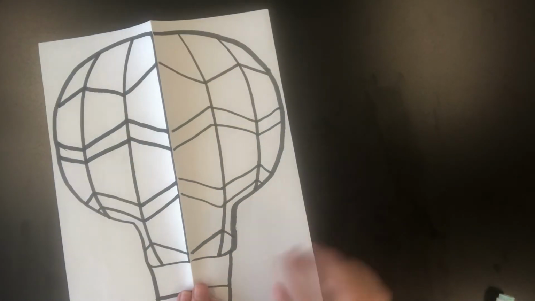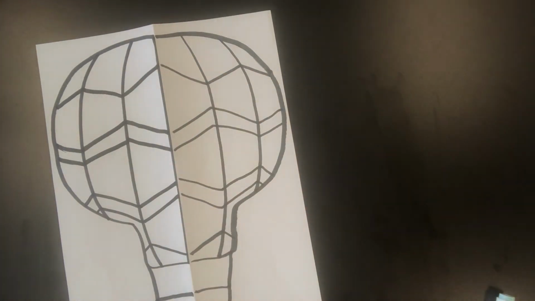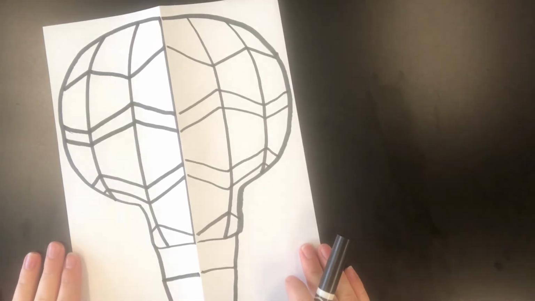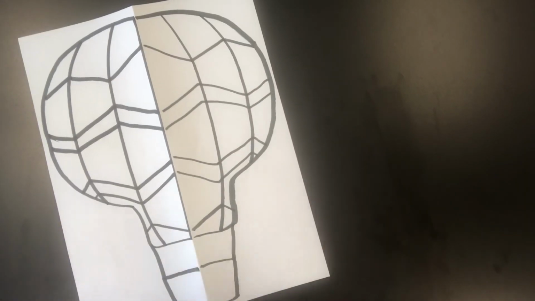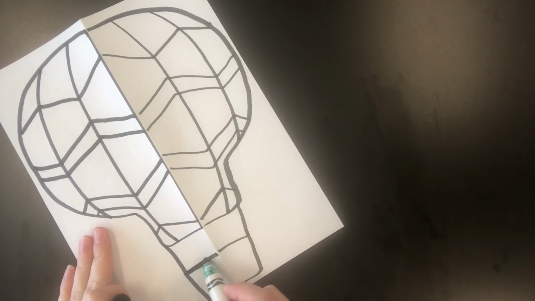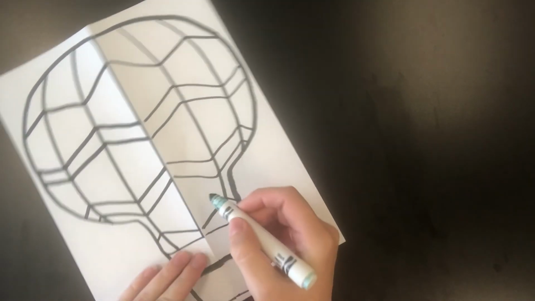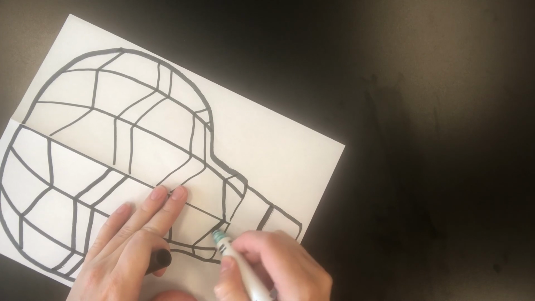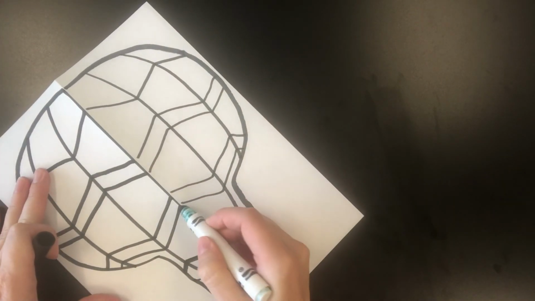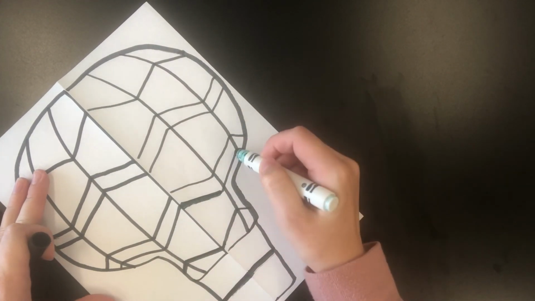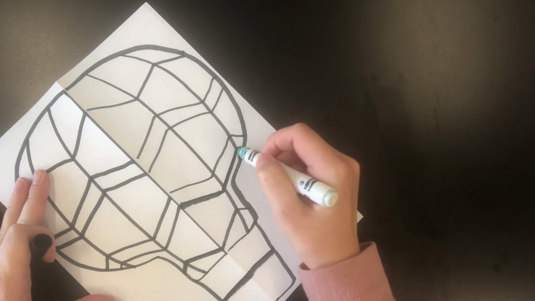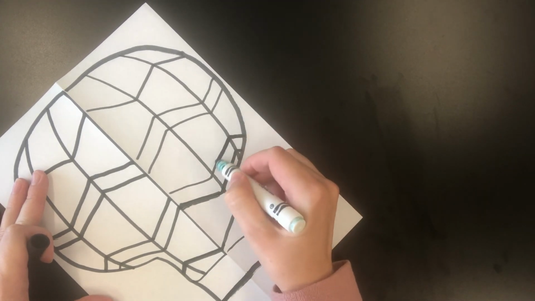So once you have traced it up against the window, what you should be able to do is open up your paper and reveal the two halves of your balloon. Sometimes you'll notice that your lines aren't exactly even or they don't meet up right away in the middle. So I'm actually going to take my marker and just retrace some of these lines to make them look just a little bit nicer and a little bit more symmetrical. So you can do that as well, but if yours turned out perfectly the first time, then you don't have to do this part.